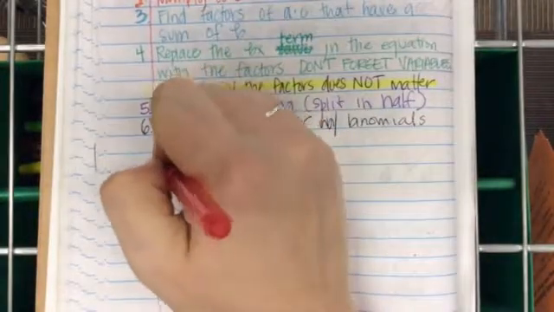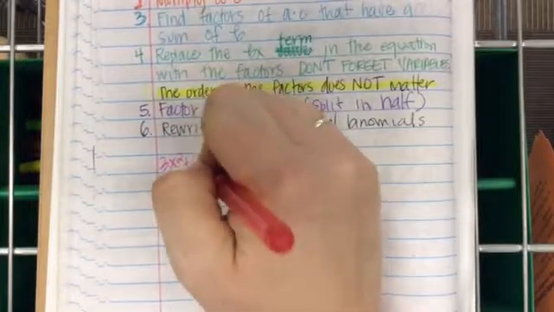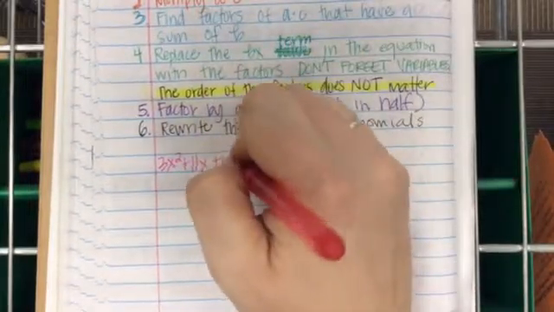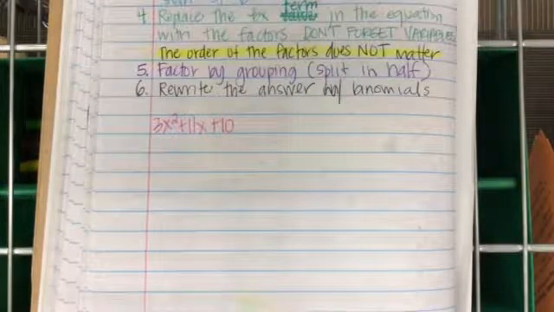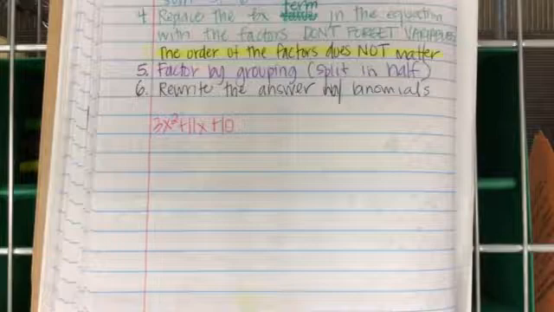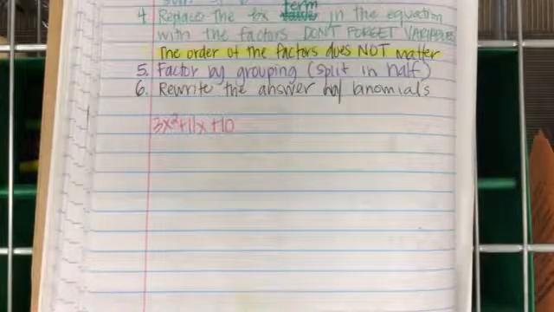Okay. 3x squared plus 11x plus 10. It's a trinomial. It's written in ax squared plus bx plus c form. Step number 1, identify the a, the b, and the c values. Who's got step number 1? Who can tell me?